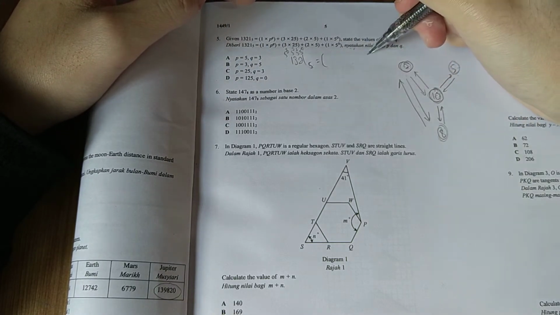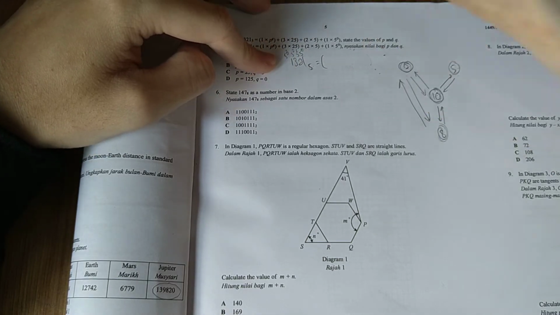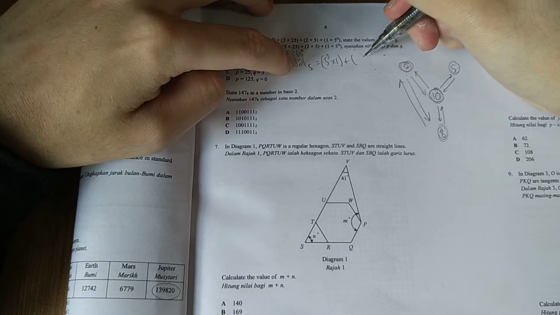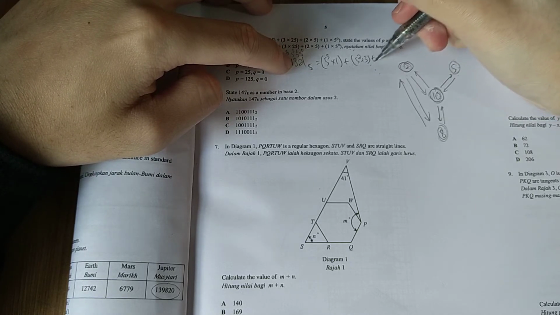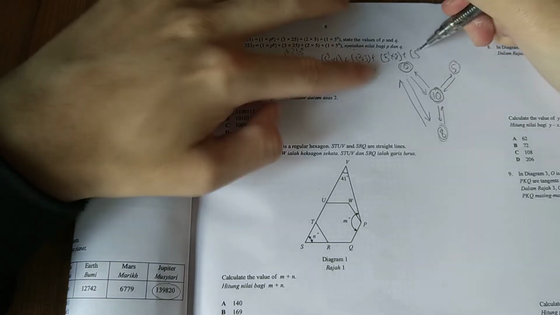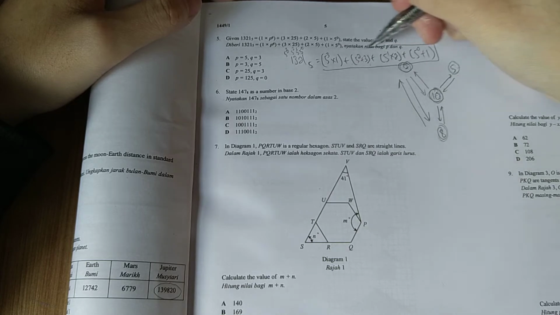Okay, so what you do? Change to base 10 lah. So it becomes what? Darab tambah, right? So it becomes 5 power 3 times 1 plus 5 power 2 times 3, plus 5 power 1 times 2. Okay, write it down. And then plus the last one, 5 power 0 times 1. So this is my answer, right?